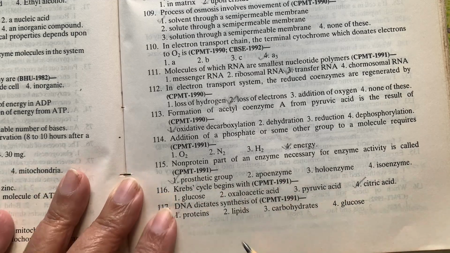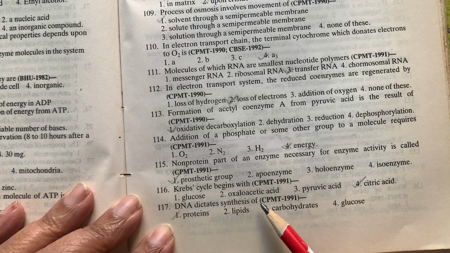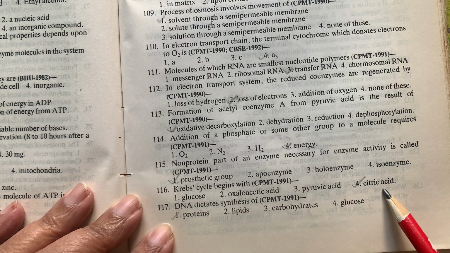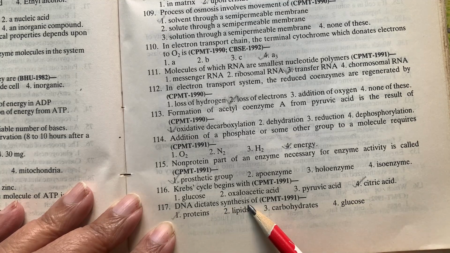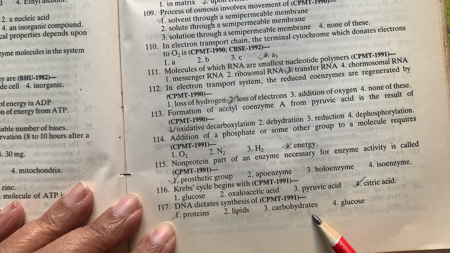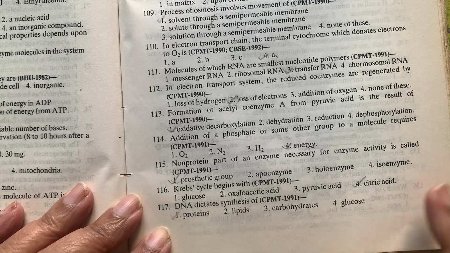It is prosthetic group. Krebs cycle begins with glucose, oxaloacetic acid, pyruvic acid, citric acid. Krebs cycle begins with citric acid. DNA directs synthesis of proteins, lipids, carbohydrates, glucose. It is proteins.